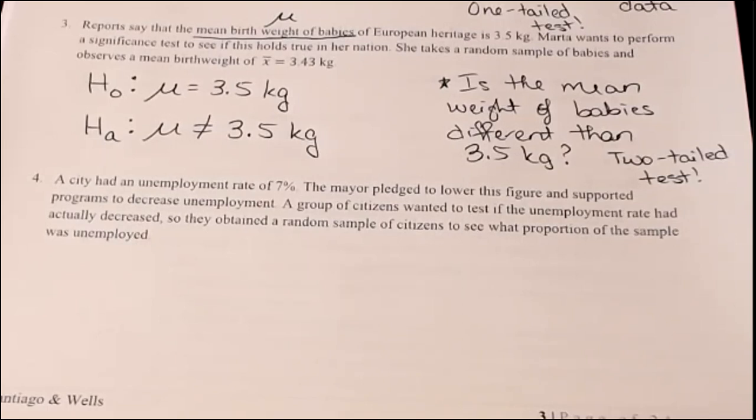A city had an unemployment rate of 7%. The mayor pledged to lower this figure and supported programs to decrease unemployment. A group of citizens wanted to test if the unemployment rate had actually decreased. So they obtained a random sample of citizens to see what proportion of the sample was unemployed. Go ahead and write down your null and alternative hypotheses. What I'd like from all of you is to see what you think those hypotheses are in the chat. Send your answers to me directly. I'm going to pause the video for 60 seconds.